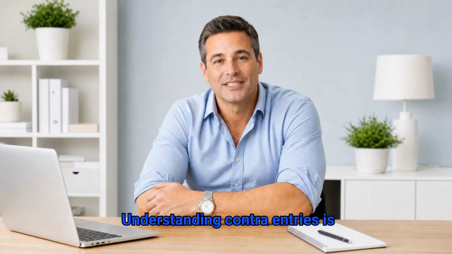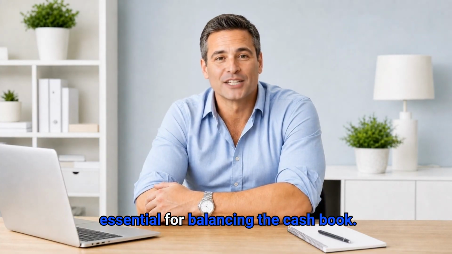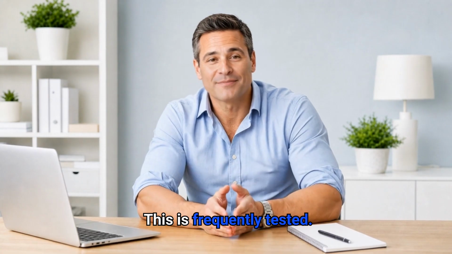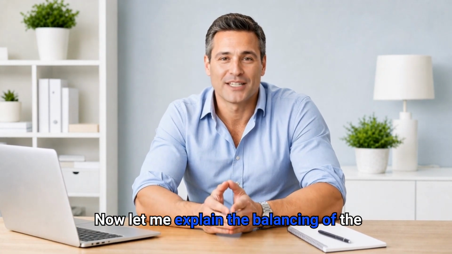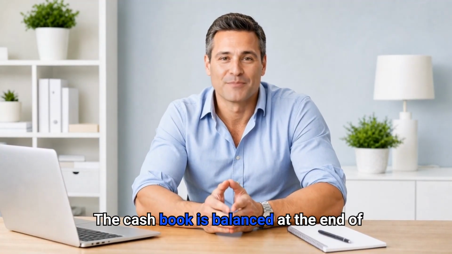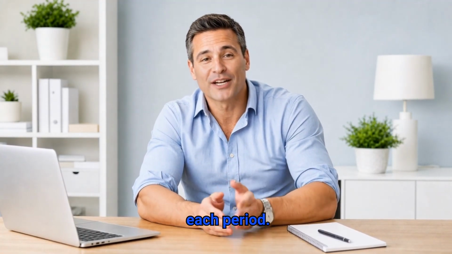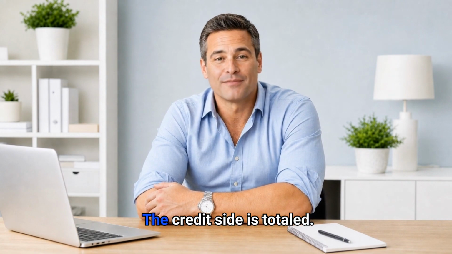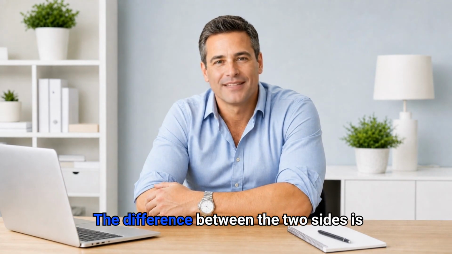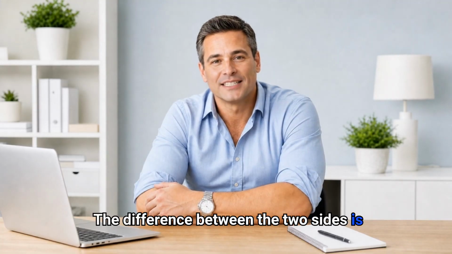Understanding contra entries is essential for balancing the cash book. This is frequently tested. Now, let me explain the balancing of the cash book. The cash book is balanced at the end of each period. The debit side is totaled. The credit side is totaled. The difference between the two sides is the balance.